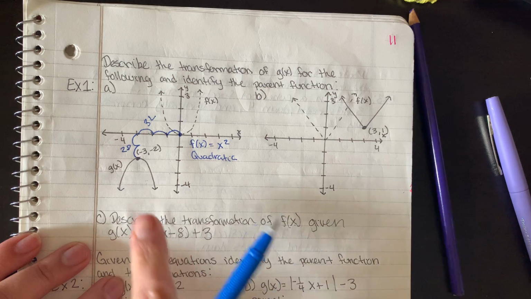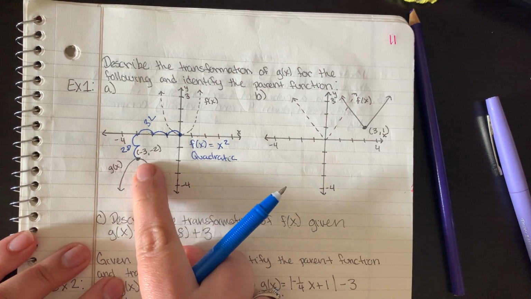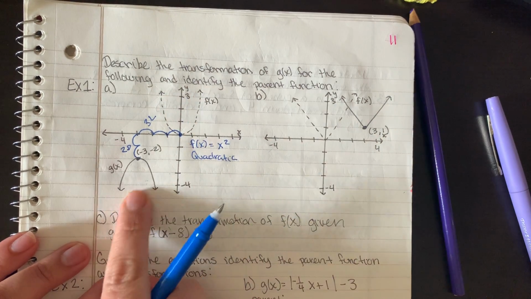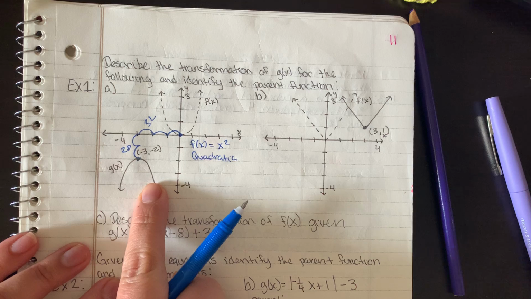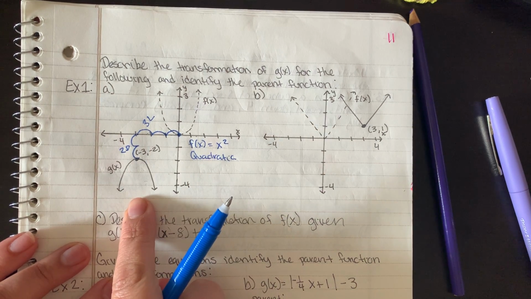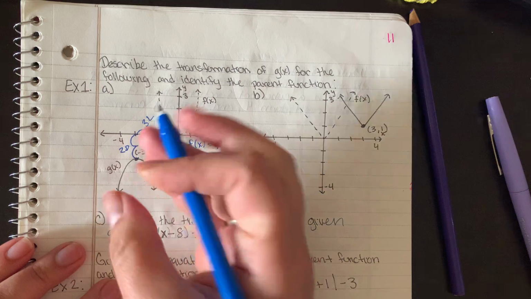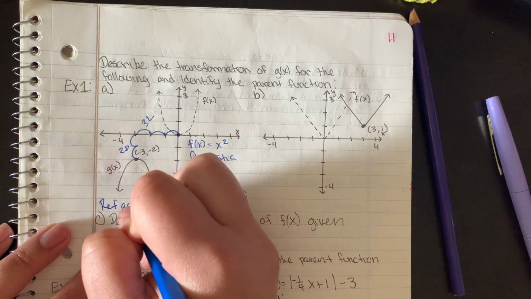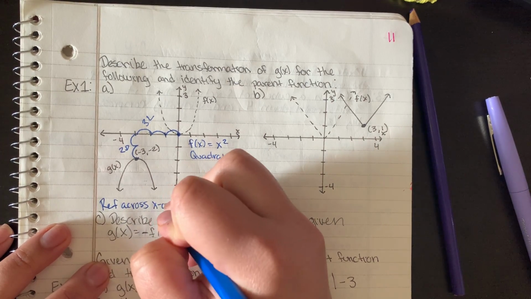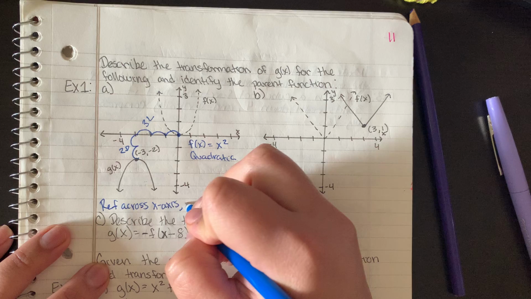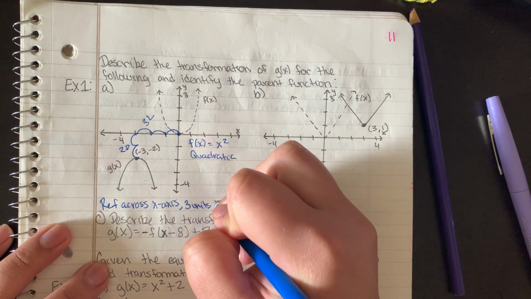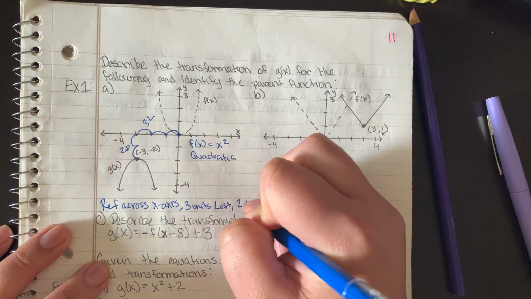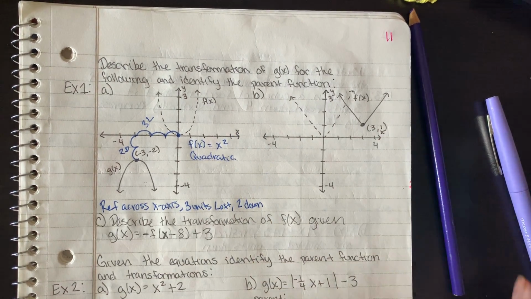So my transformation, not only did it go 3 to the left and 2 down, but my parent function is opening up, and my g of x I can see is opening down. So up and down, that is a reflection across the x-axis. So my transformation is a reflection across the x-axis, 3 units left and 2 units down. Okay.